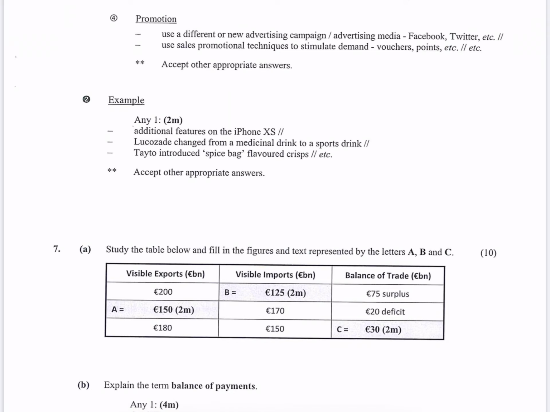So in the question here, if you know it's exports minus imports, you didn't know what the missing B was, but you knew the answer was a 75 surplus. So you have to work backwards there. 200 minus 75 gave you 125 billion in the visible imports.